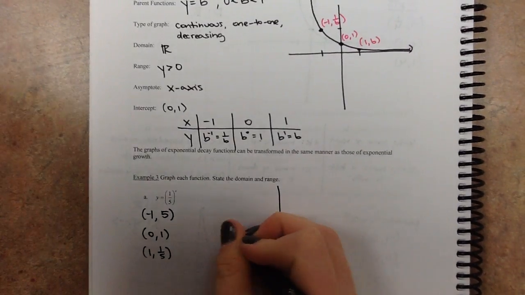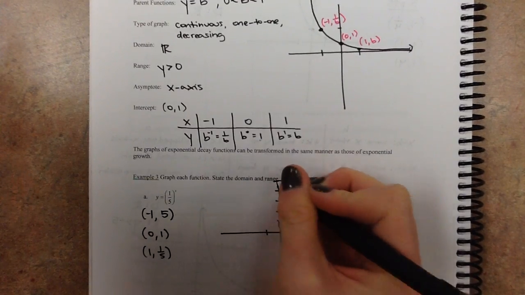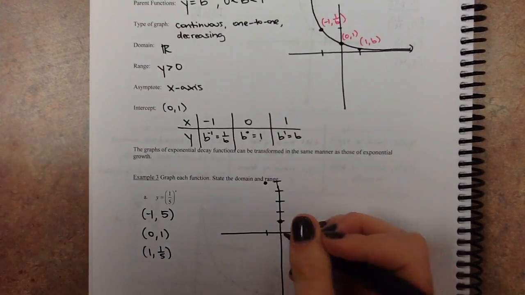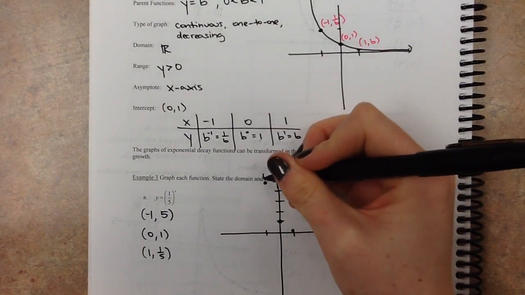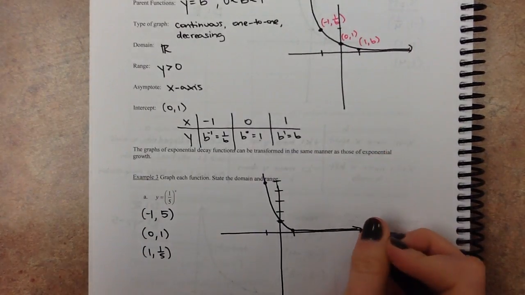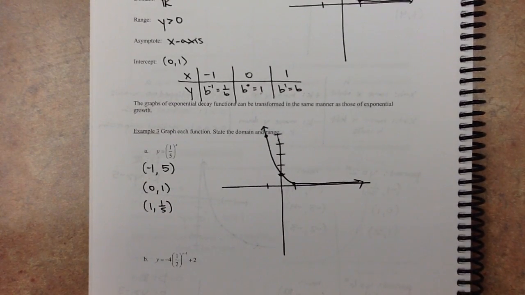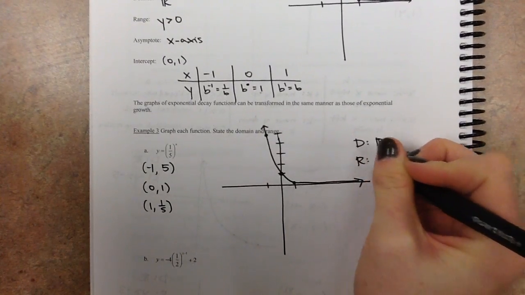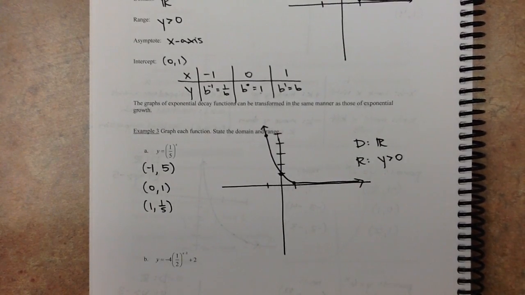Okay, so let me plot those 3 points really quickly. So I have negative 1, 5. So that will be right there. 0, 1 as always. And then the point 1, 1/5 will be right there. So this one has a pretty steep incline because the base is bigger than some of the other ones. So it just kind of drags along the x-axis, and this one's decreasing instead of increasing. All right, so this one wasn't moved up or down, so my domain is still all reals, and the range is just the positive values of y. I didn't move it up or down, so it's still just greater than 0.